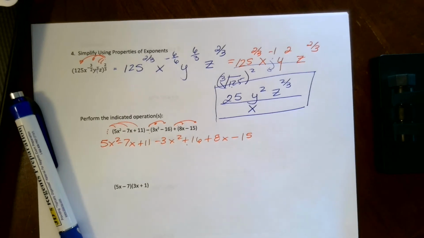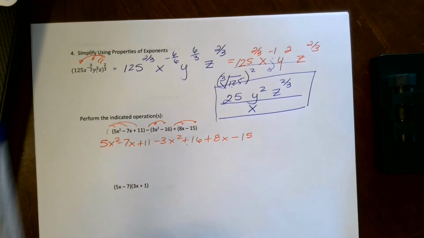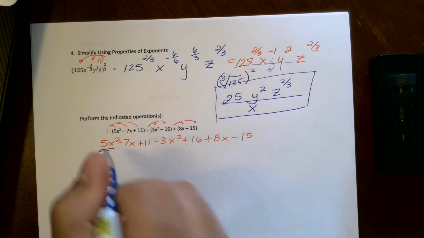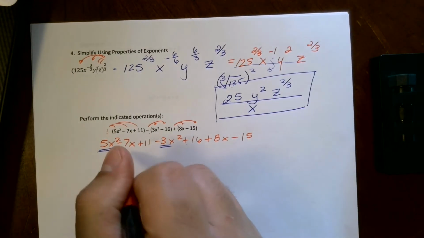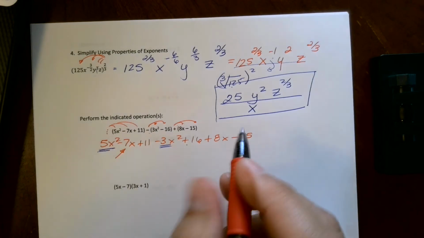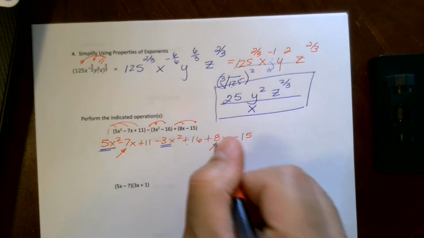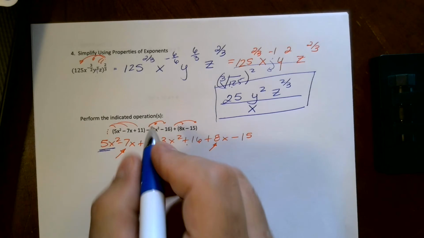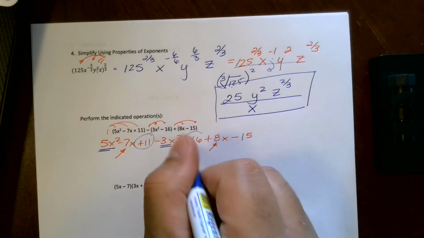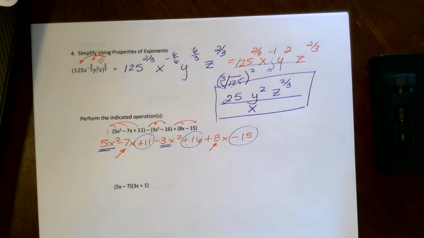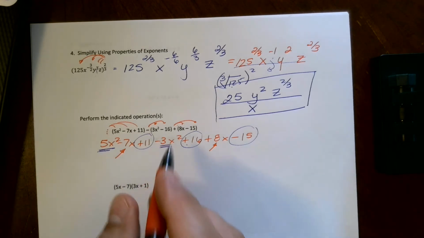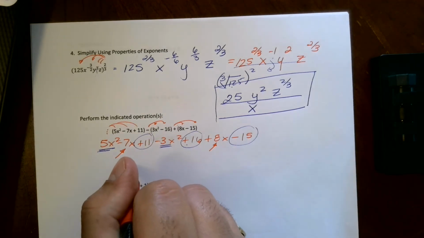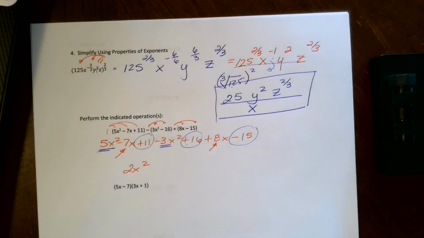So once I distribute to remove the parentheses, I could identify my like terms. All the x squares I'm going to put together, all the x to the first power I'll put together, and then all of my constants I'm going to put together. So 5x squared minus 3x squared is going to give me 2x squared.